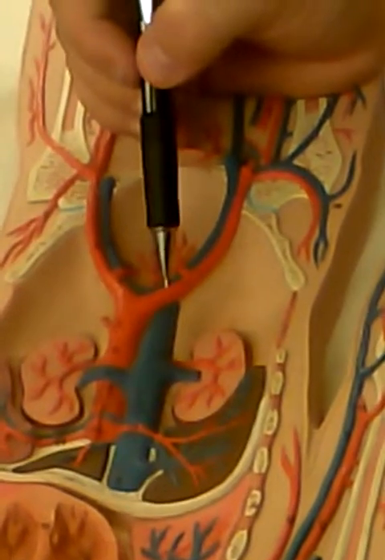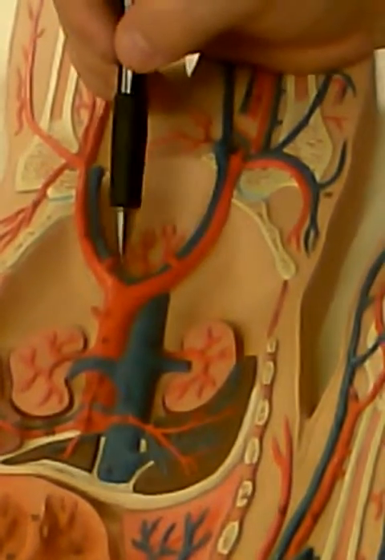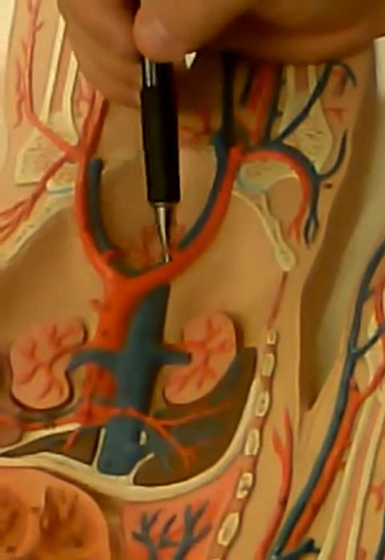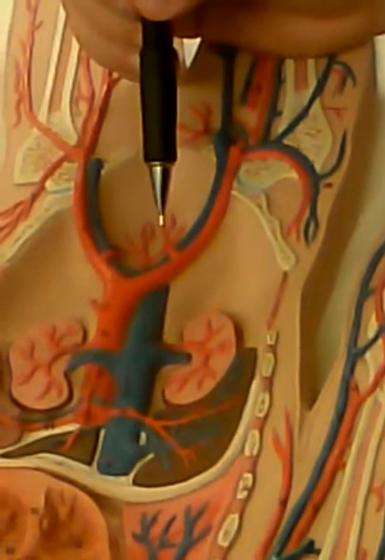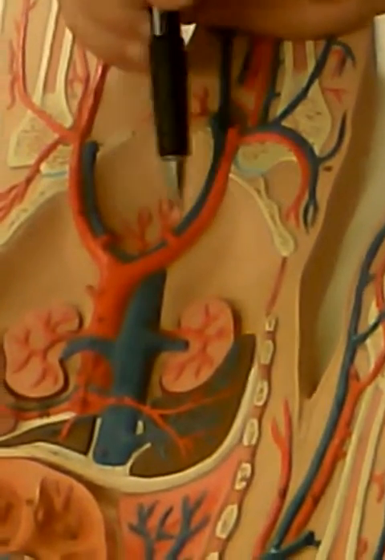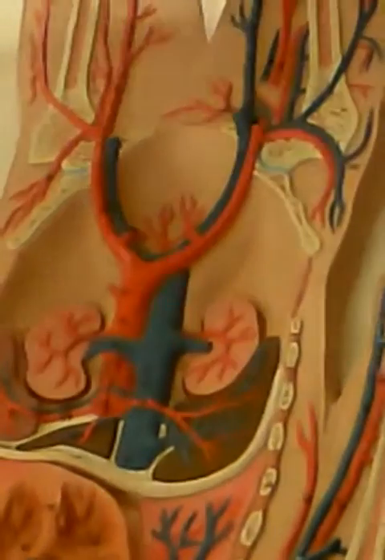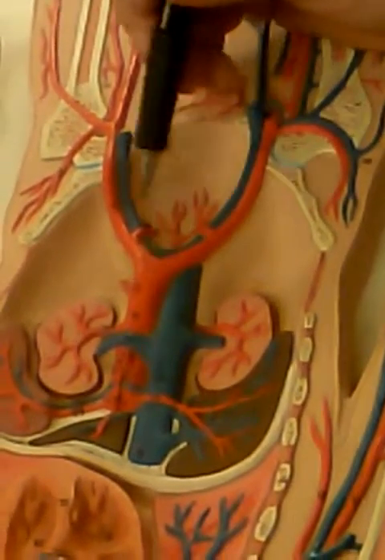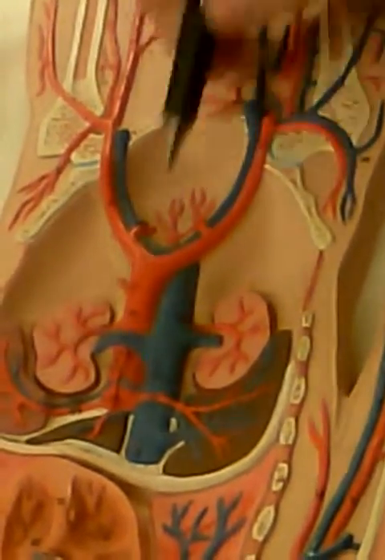Okay, now when you go down to the bottom of the inferior vena cava, you're going to see the inferior vena cava branch. Those first two branches there are the common iliac veins. Now, the anatomy of the iliac veins here in the human and the cat are going to be exactly the same. The cat does have a common iliac vein, okay, here and here.